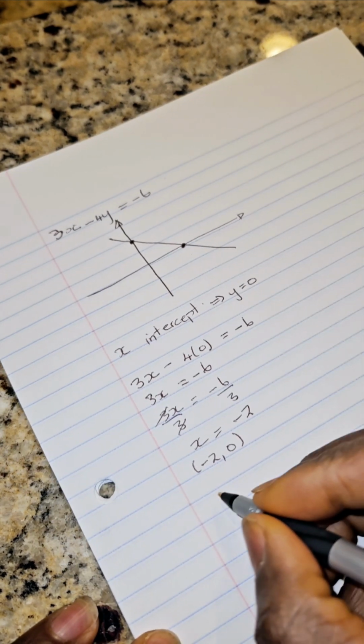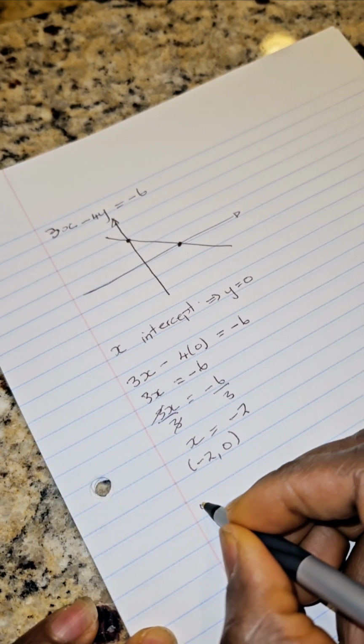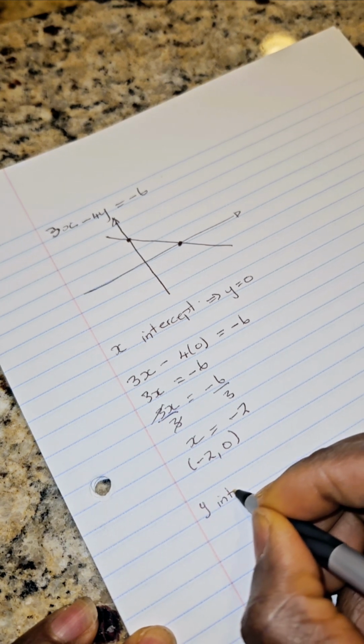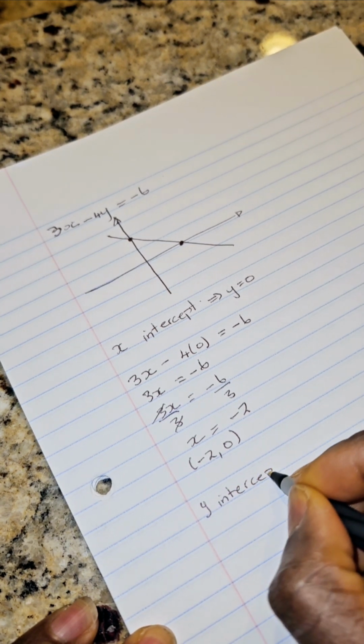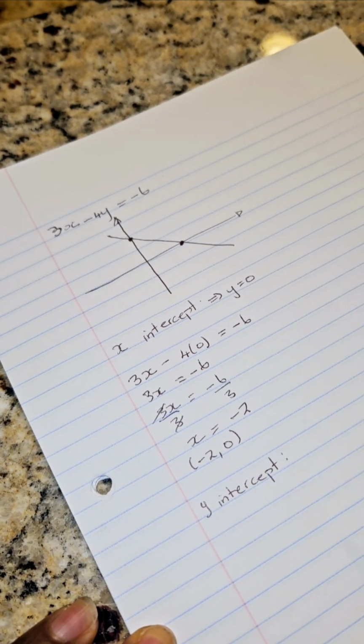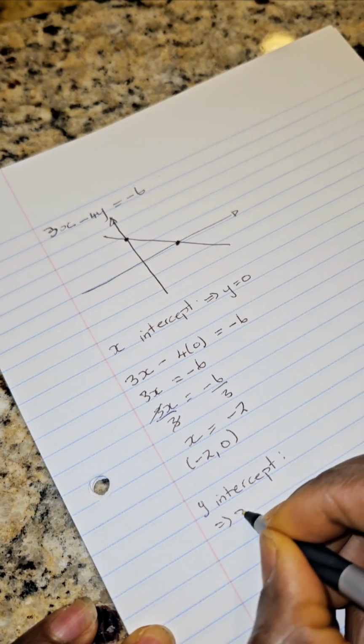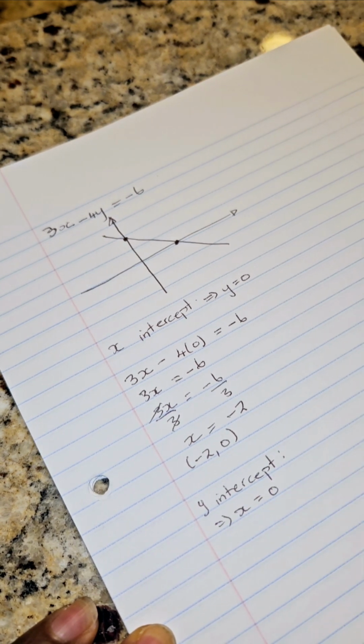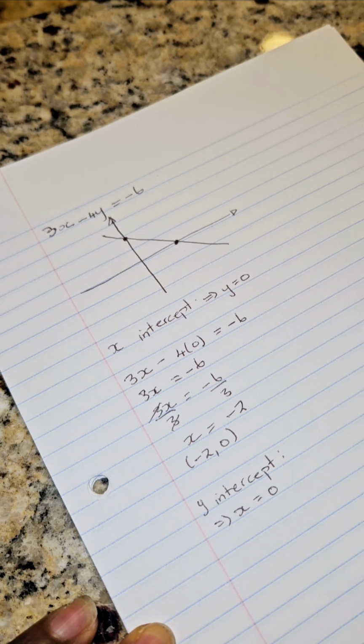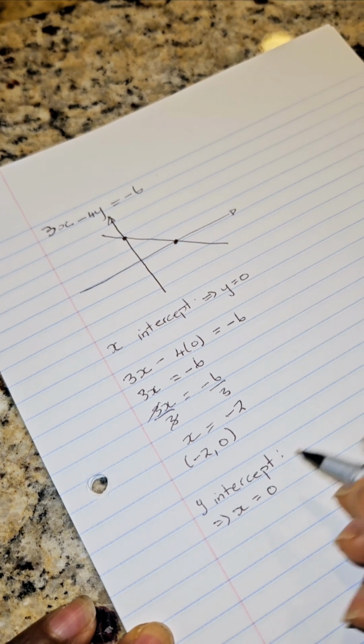Now, for the y-intercept, that implies x equals 0. Now I will do the same thing. I'll go back to the initial equation and substitute x equals 0.